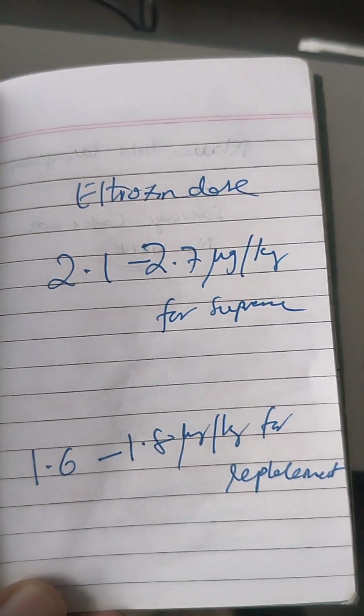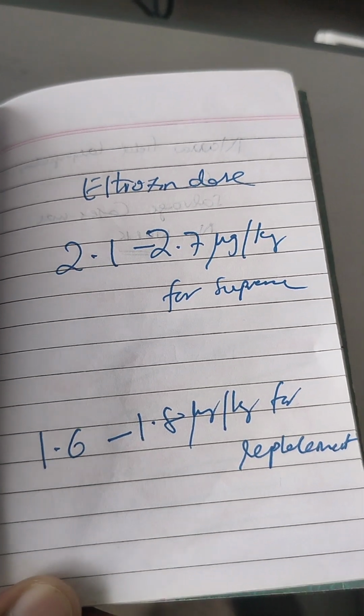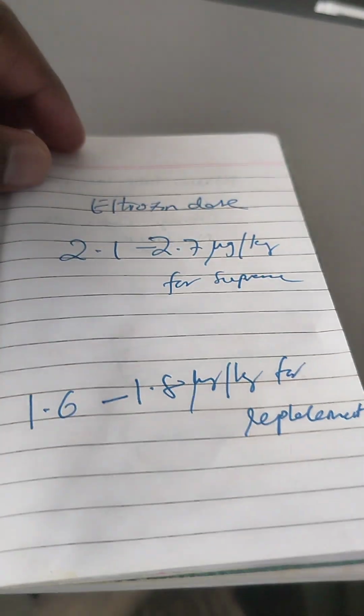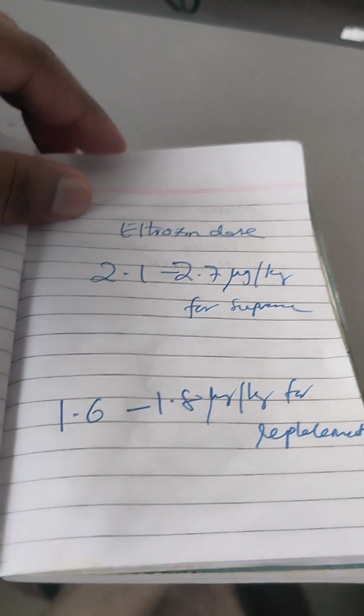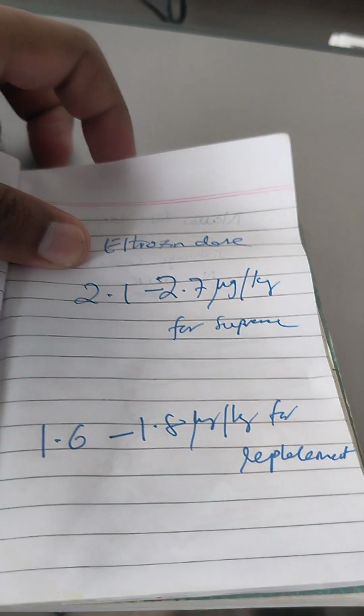Eltroxin dose, the suppressive doses and the replacement doses. The replacement dose is 1.6 to 1.8 microgram per kg for replacement, and 2.1 to 2.7 for suppressing. That is the suppressive dose.